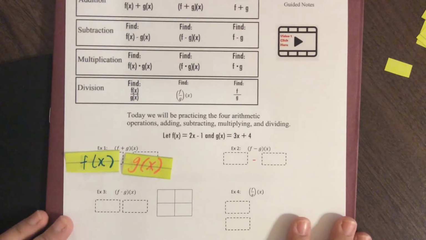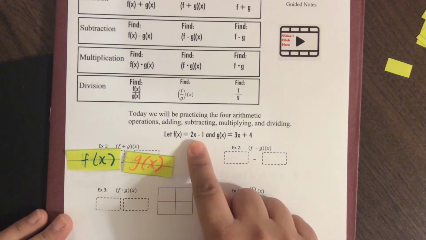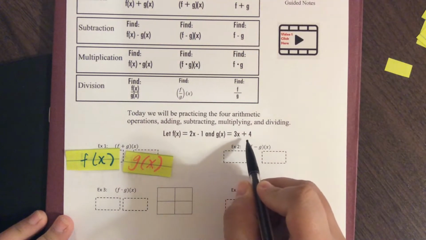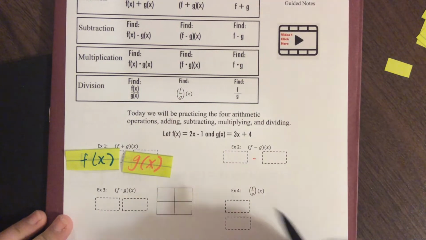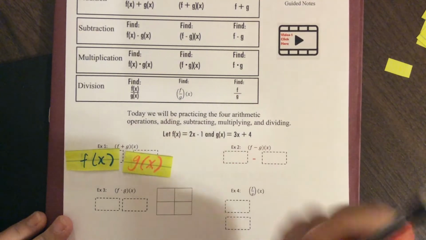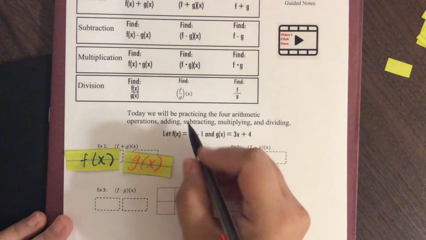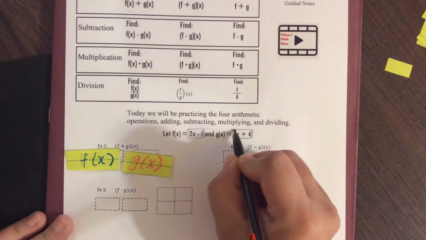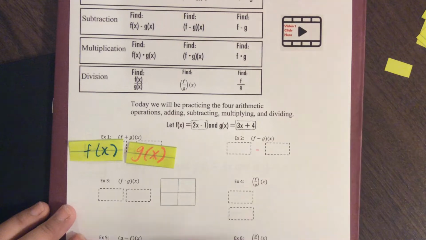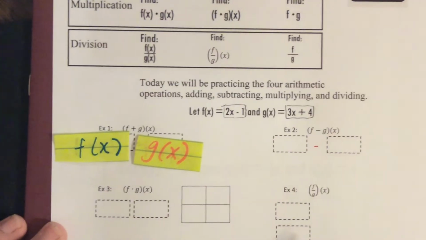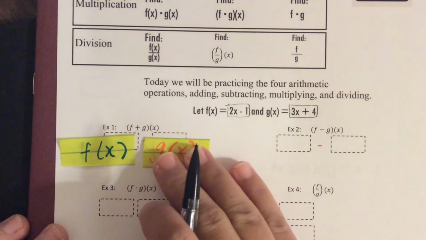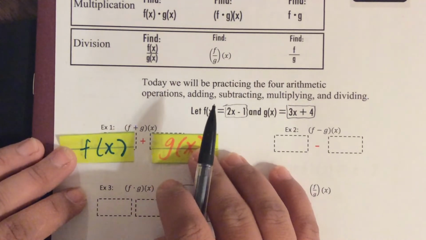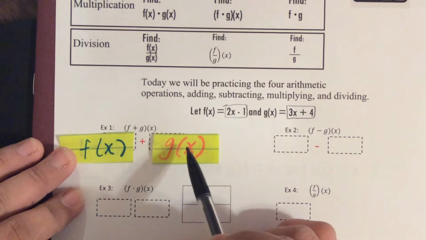We're going to begin with: let f of x equal 2x minus 1 and g of x equal 3x plus 4. What I'm going to do right here is draw a little rectangle around these. The first problem is going to add f plus g of x. What that really means is f of x plus g of x.